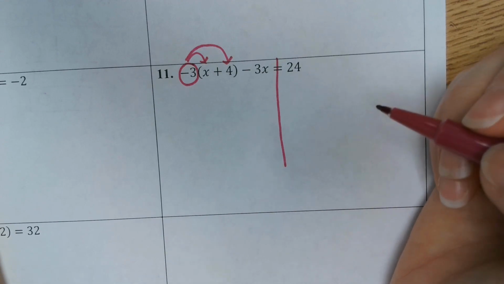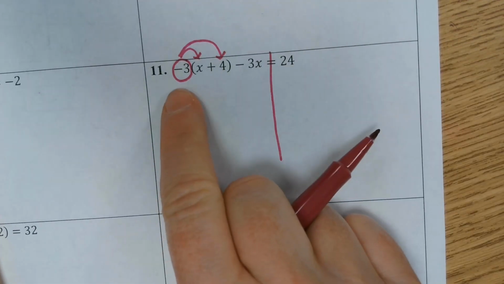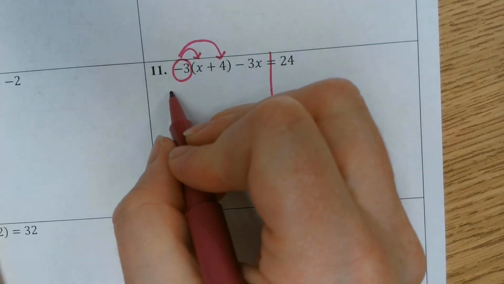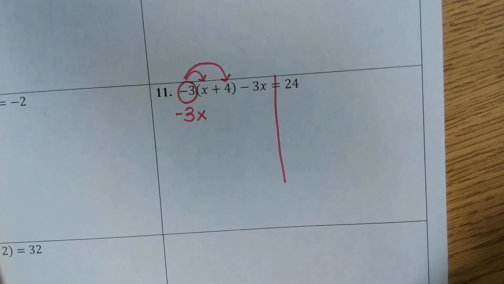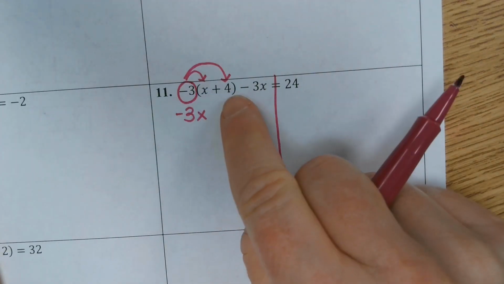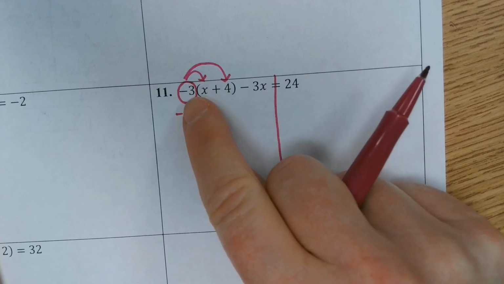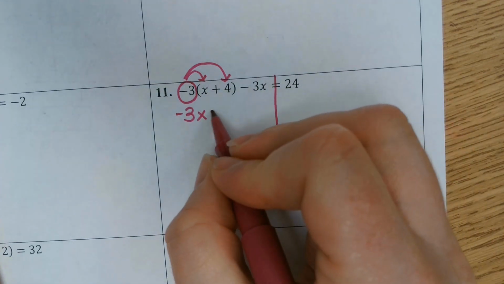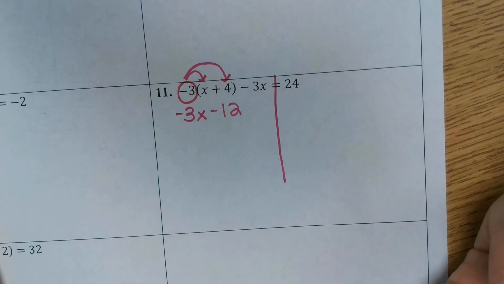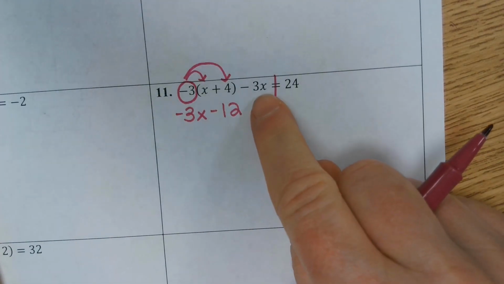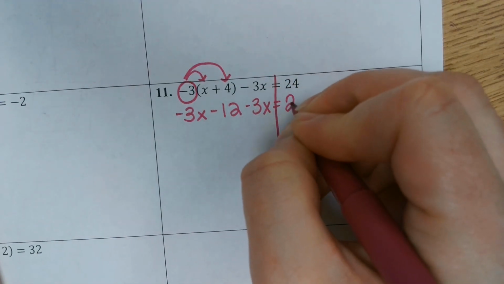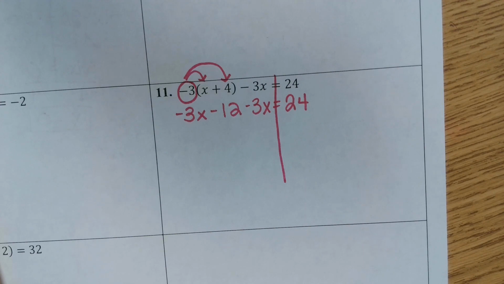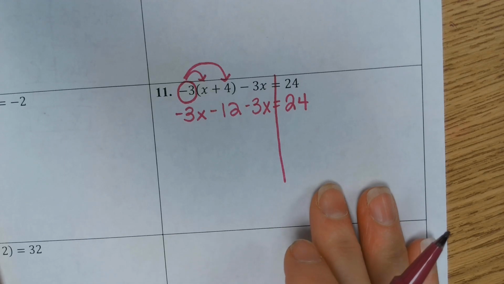So when you distribute, the operation you do is multiply. So -3 times x is -3x. Then we also distribute the -3 to the +4. -3 times +4 is -12. Nothing happens to the -3, so we're just going to carry it down. So we did our first step of distributing.